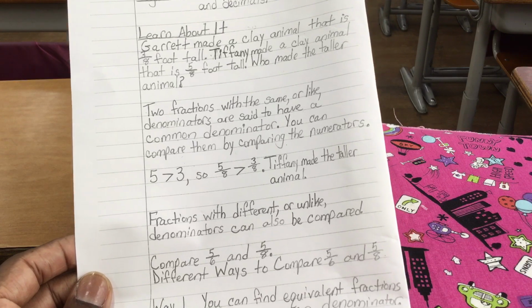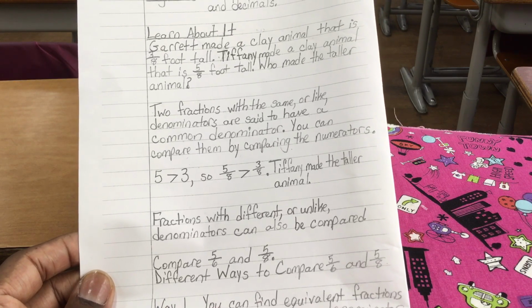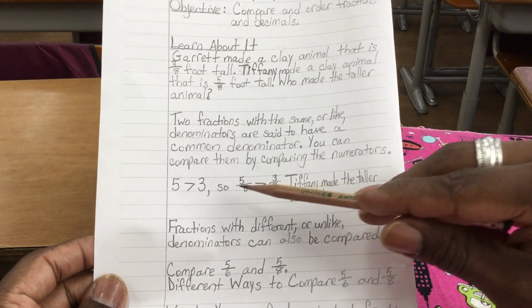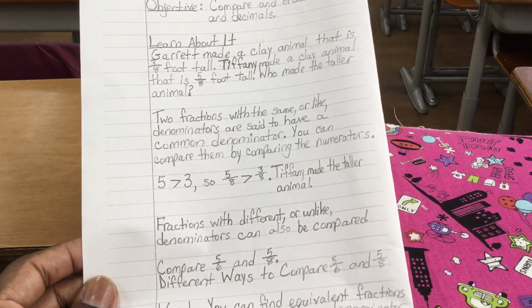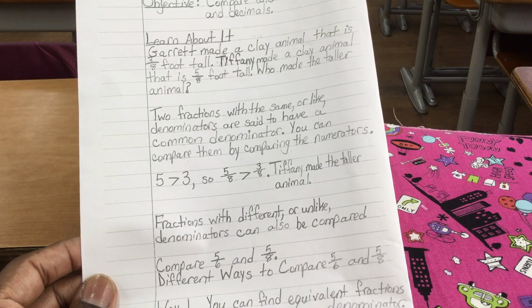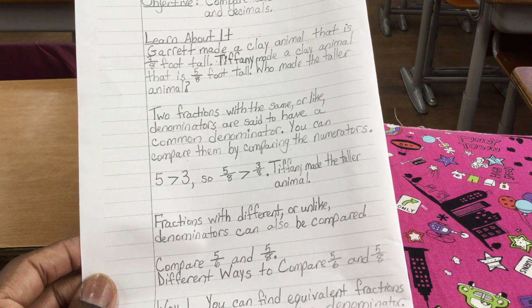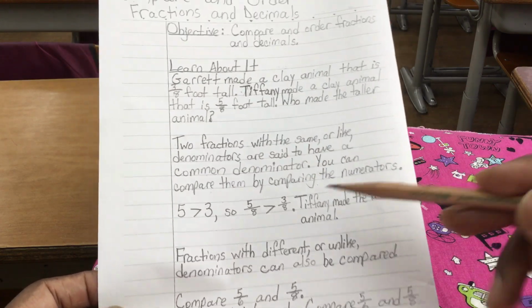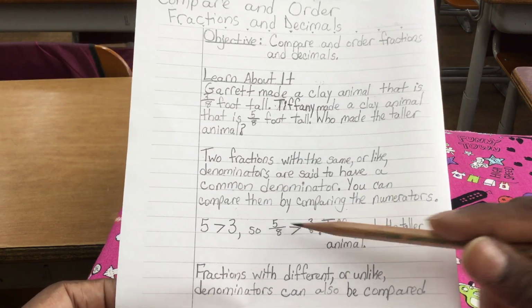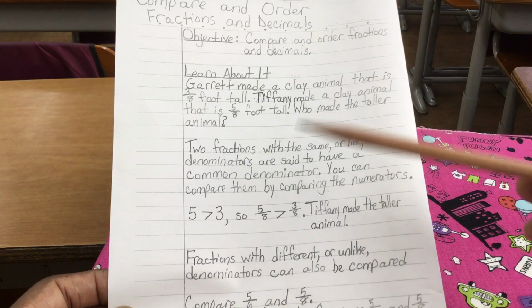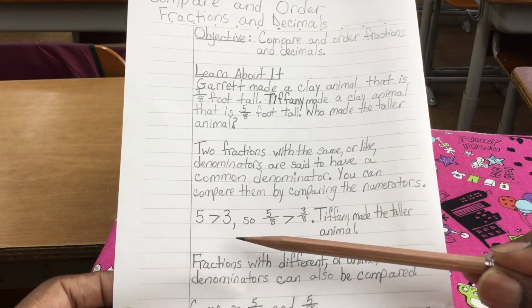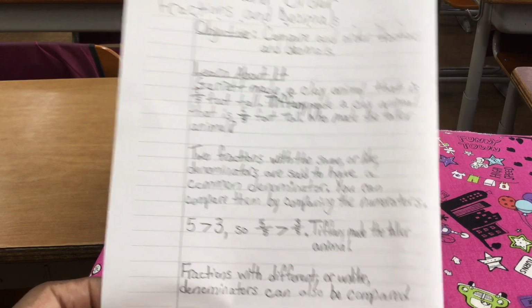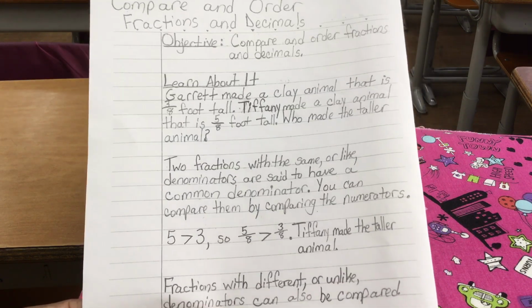So we learned that two fractions with the same or like denominators, remember the denominator is the bottom number, are said to have a common denominator. You can compare them by comparing the numerators. The numerators are the top numbers, 5 and 3. 5 is greater than 3, so 5/8 is greater than 3/8. Tiffany made the taller animal.